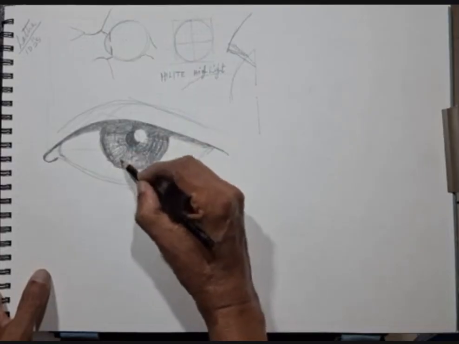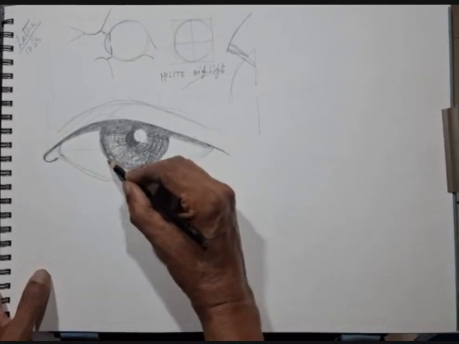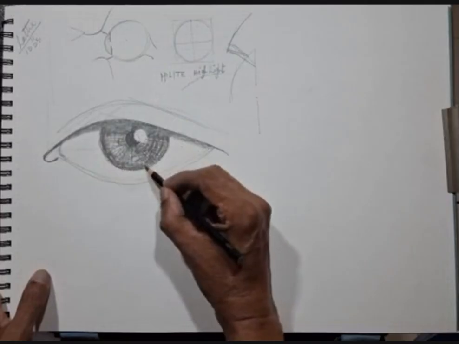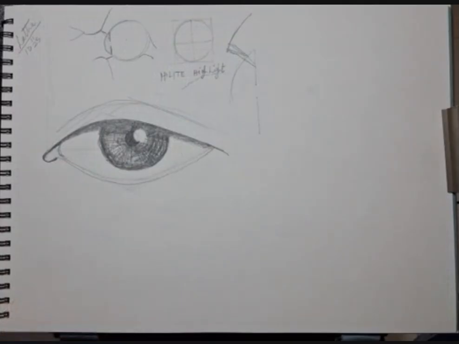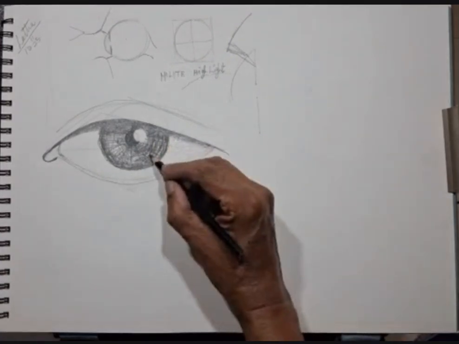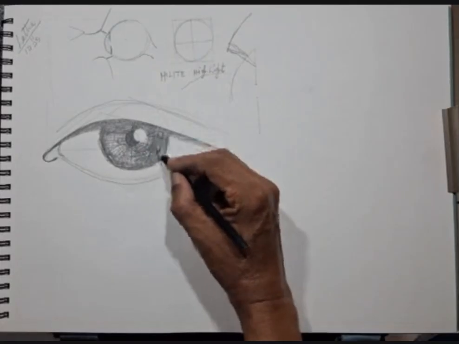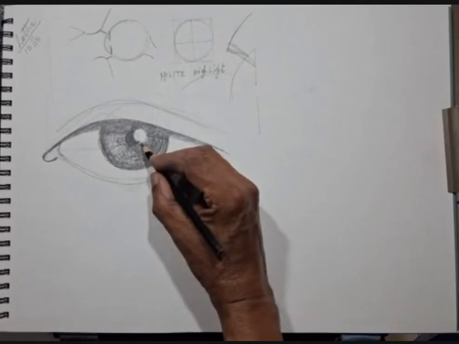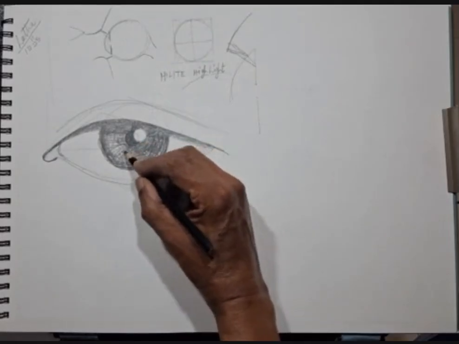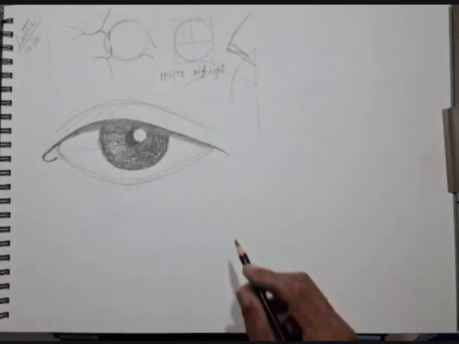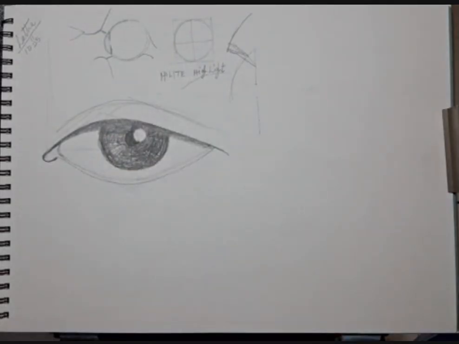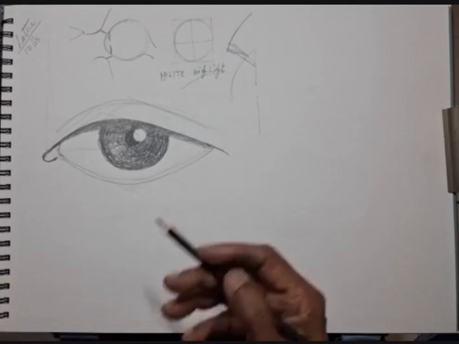So when I go for a detail, my fingers move. When I'm covering a large area, my hand moves from the shoulder and elbow. So we'll have to remember that. Many teachers make the students draw long straight lines without moving their fingers, all those things, which is terribly boring. So I don't do it. I have other exercises which give you the practice.